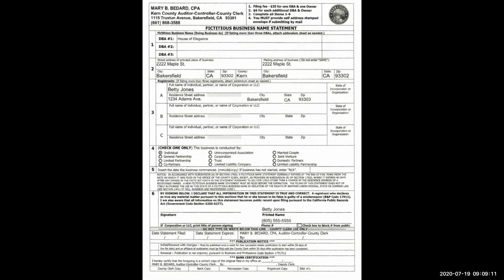Betty does not want the expense of being incorporated, but she wants to do business under the name of House of Elegance. Legally, House of Elegance is not a legal entity and cannot be a real party in interest. It is not a corporation, neither is it a limited liability company. When Betty does her income tax return, she completes a regular Form 1040, just like anyone who receives a salary.